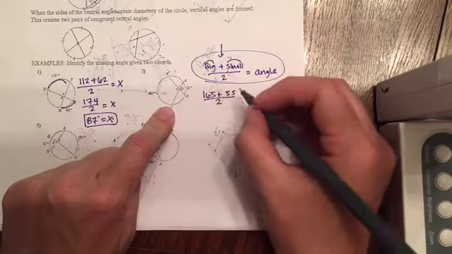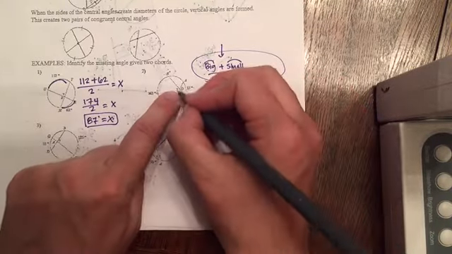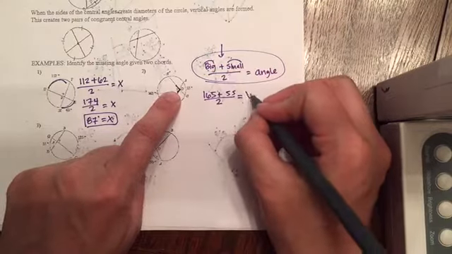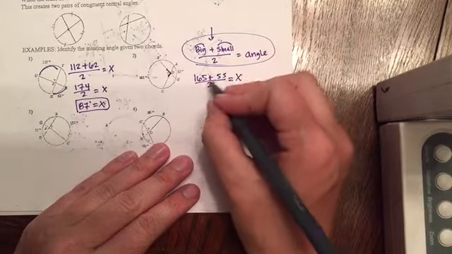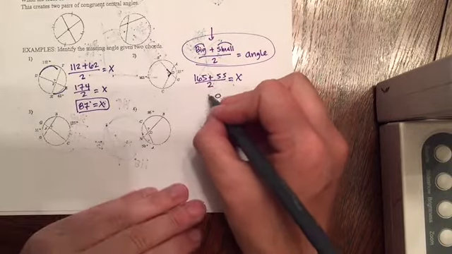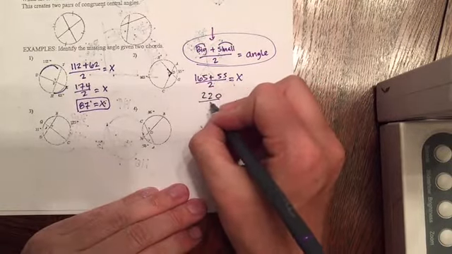The big arc, I think that's a 5, plus the small arc divided by 2, because they make that cross in the center, equals the angle. You don't know what that angle is. Add it up, and then divide it to get 110.